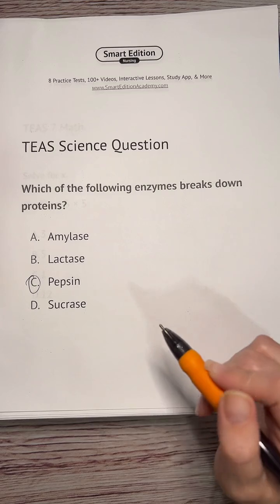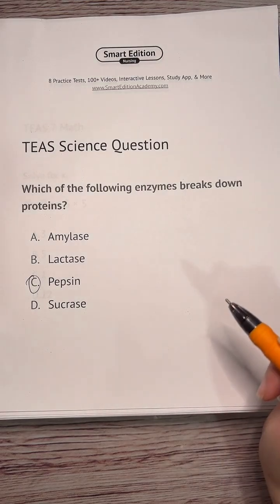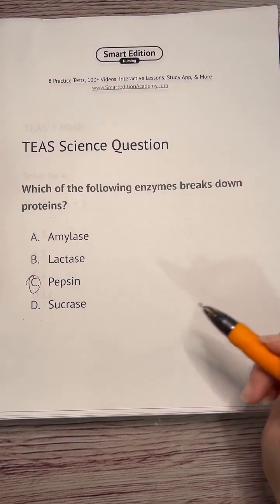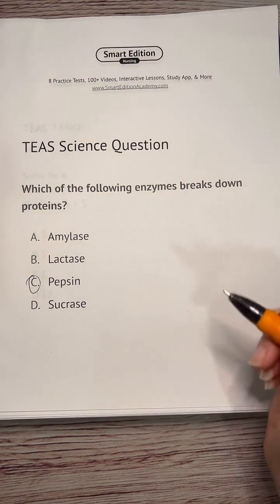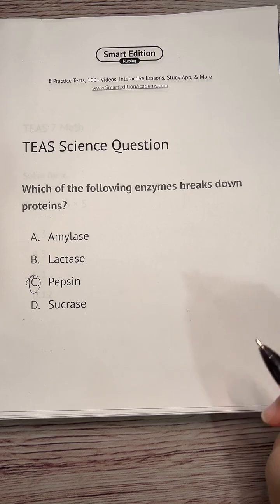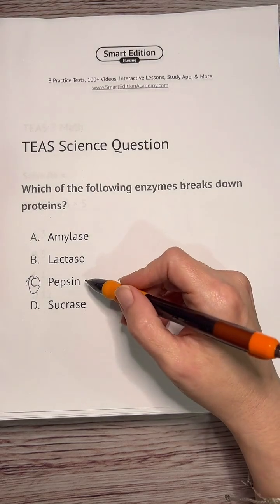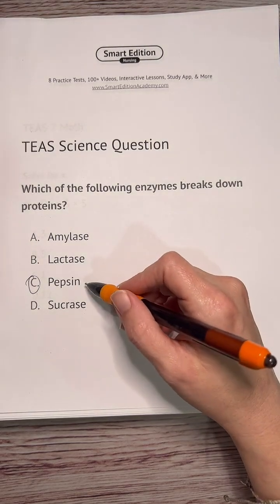And lastly, D is not correct because it is an enzyme that breaks down basically table sugar into glucose and fructose, and both of those things are sugars. So the only thing that breaks down proteins here is C.